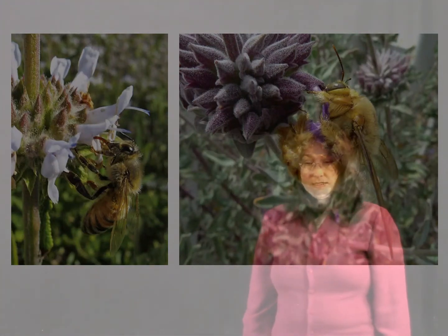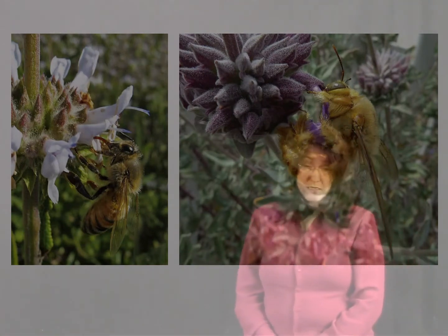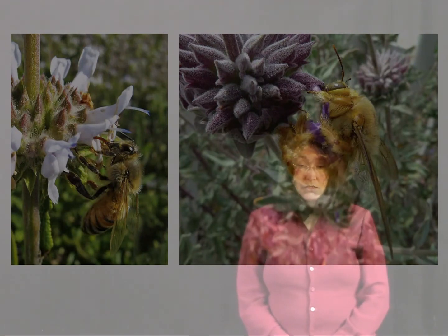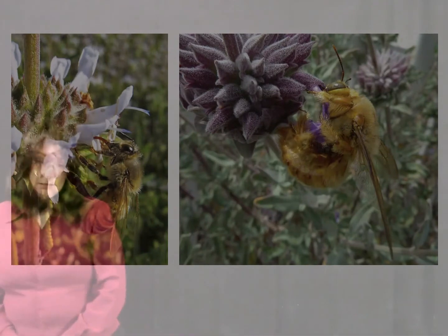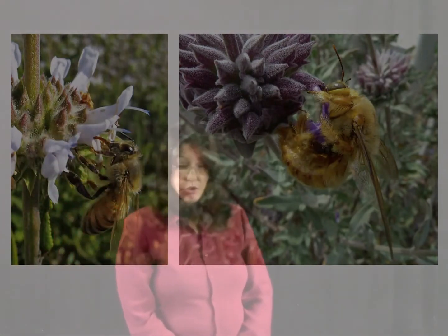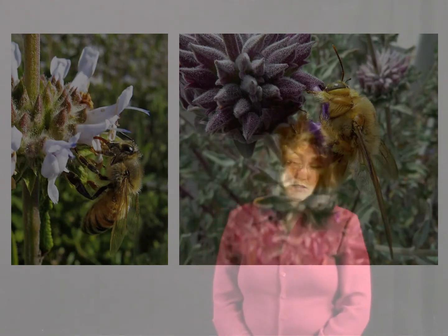So this is a good example of mechanical isolation in plants. There are two species of sage, genus Salvia, white sage and black sage, Salvia apiana and Salvia mellifera, which are adapted to be pollinated by different size bees.